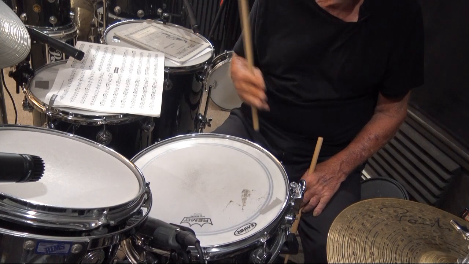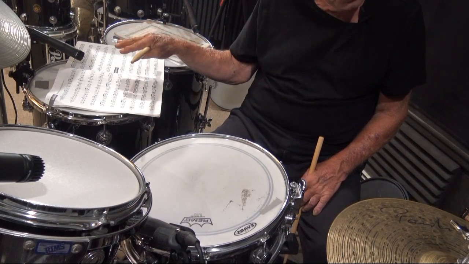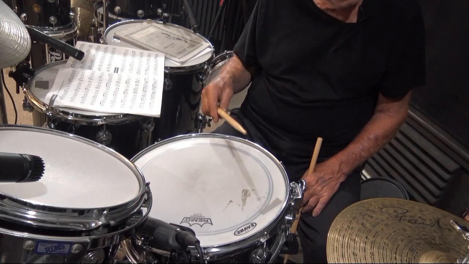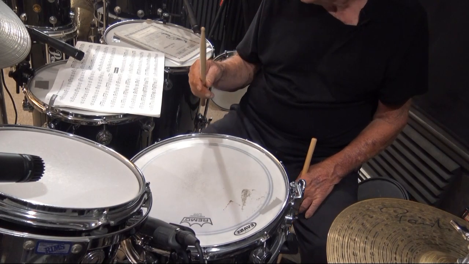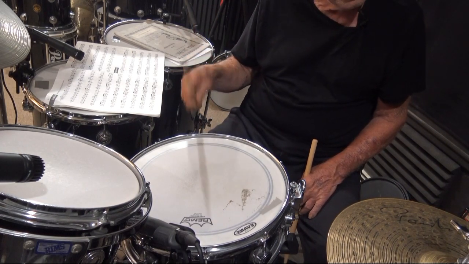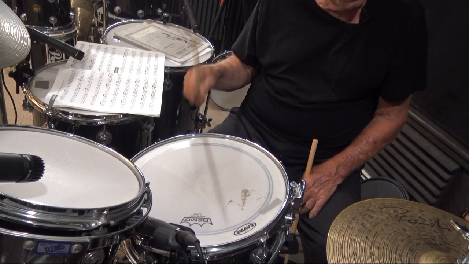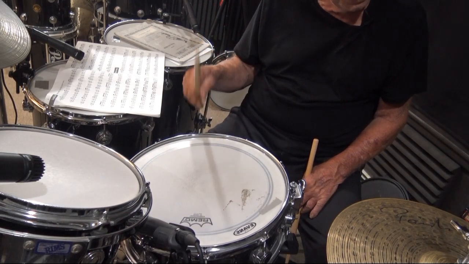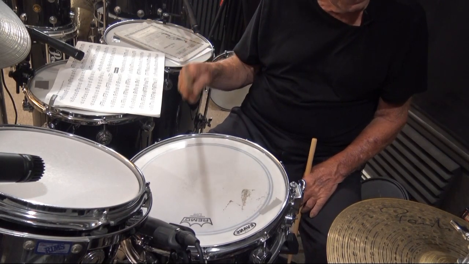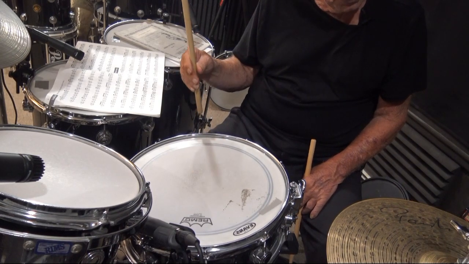Now we're going to fill in the remainder of the 16th notes with the hand. So we have 1E and 2E and 3, 4E and 1E and 2E and 3, 4.